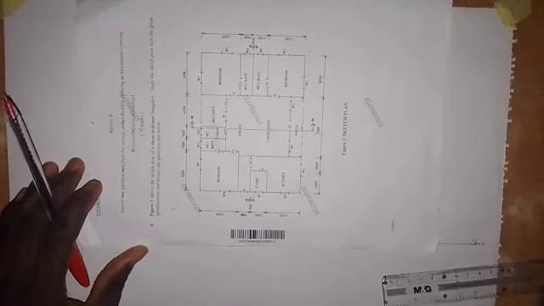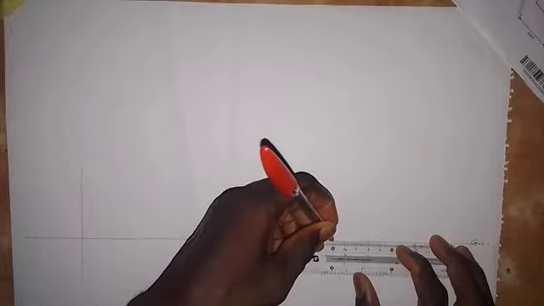So 1,500 by 50, that is going to give us 30 millimeters. So I'm going to take a measurement of 30 millimeters from here. So here is 30 millimeters. So we have that wall there.